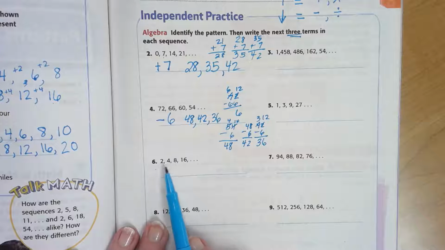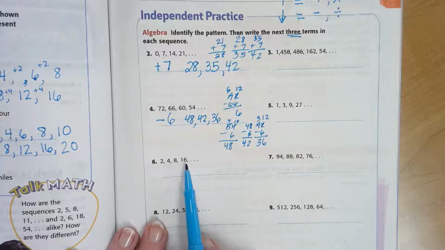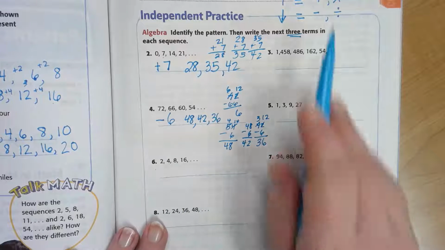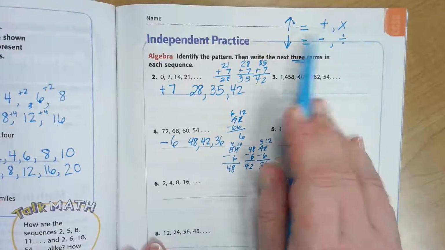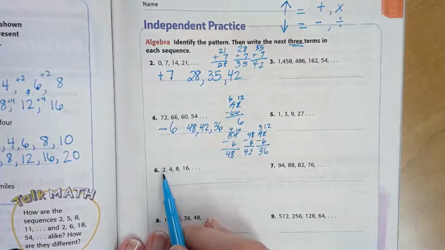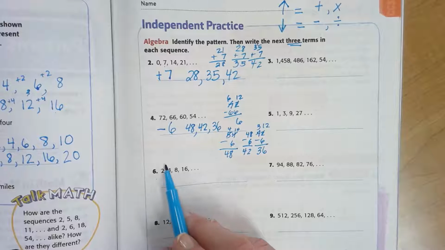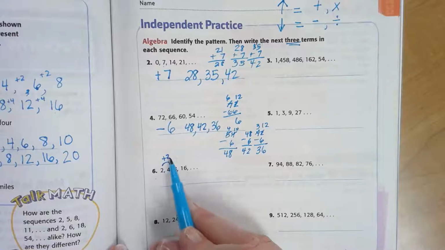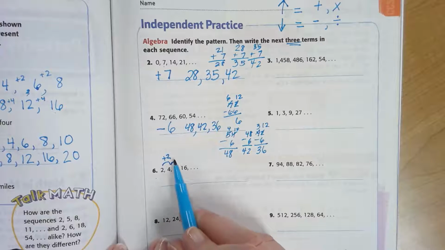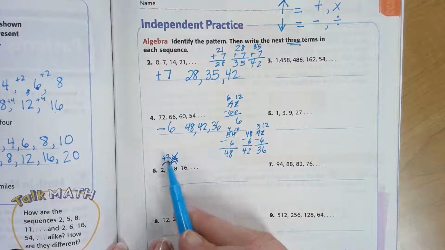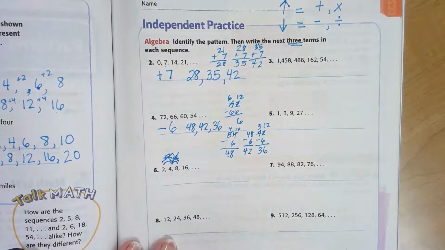Look at number 6, 2, 4, 8, 16. Ooh, it's going up, right? So it's either adding or multiplying. So 2 plus what is 4? Ooh, I could do 2 plus 2. But is 4 plus 2 8? No. So it cannot be a plus 2 pattern.